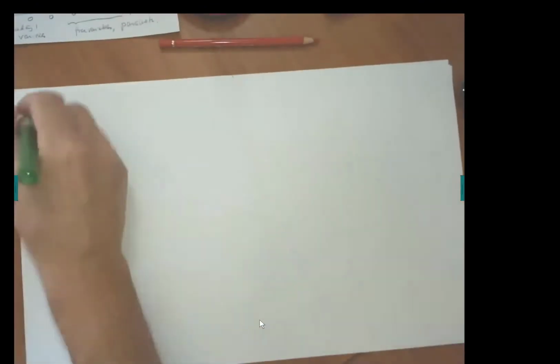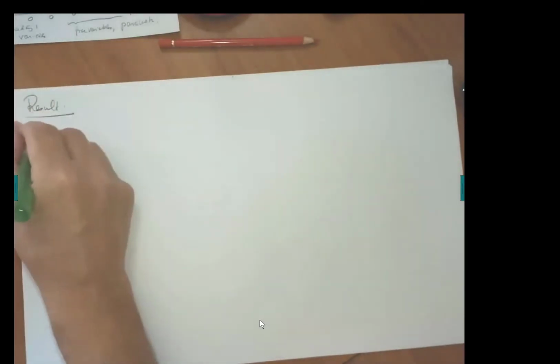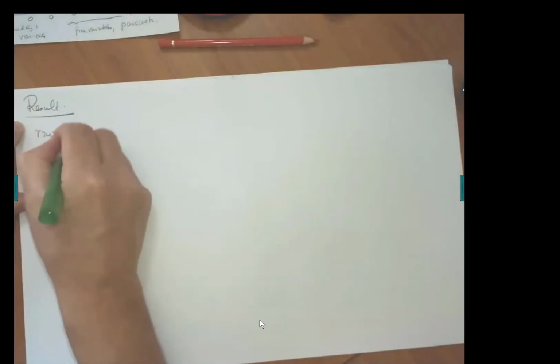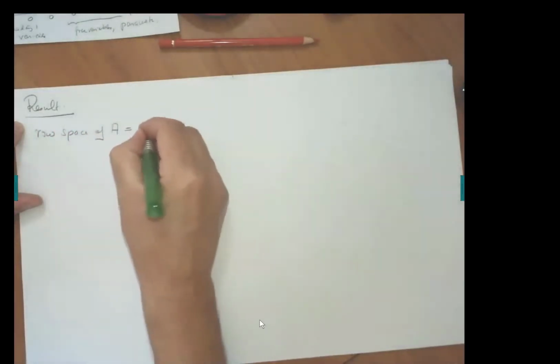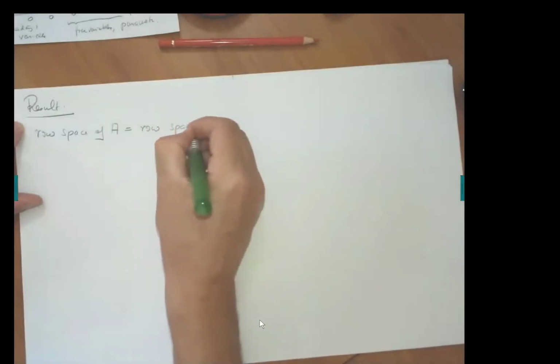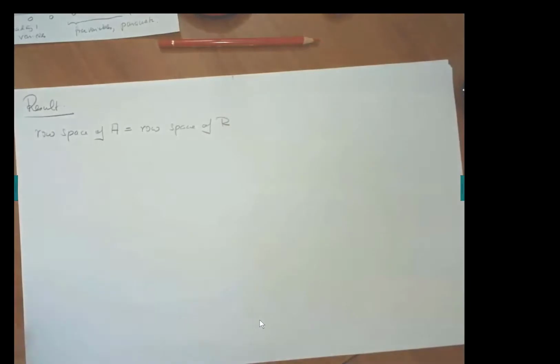So as a result, the row space of A is equal to the row space of R. Nothing has changed with this space.